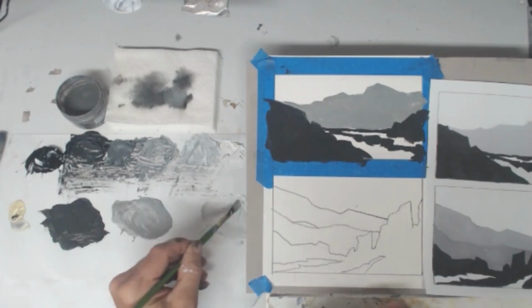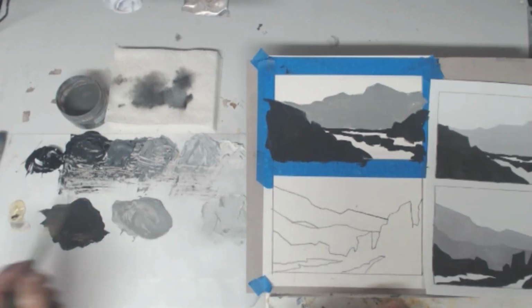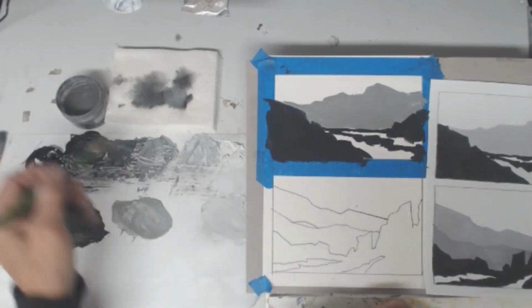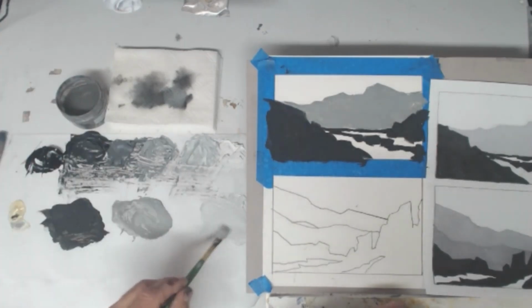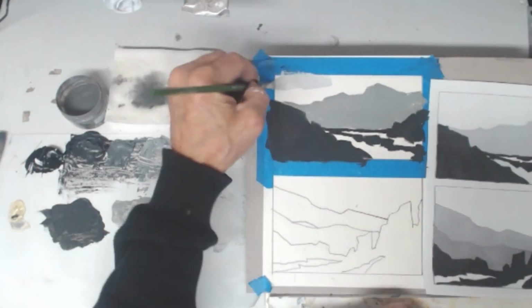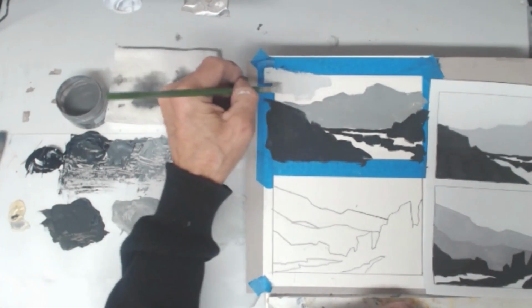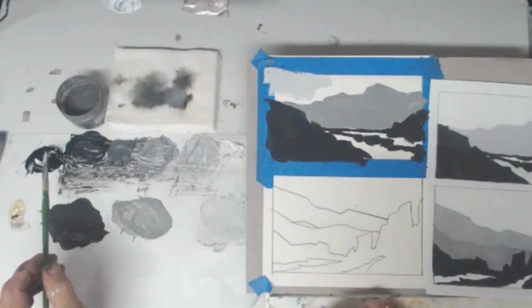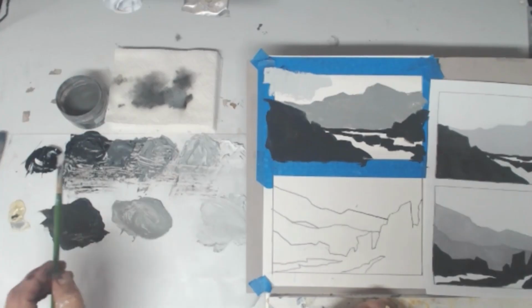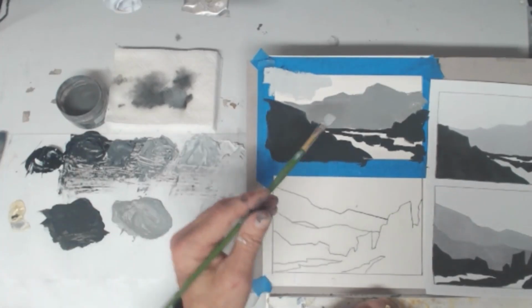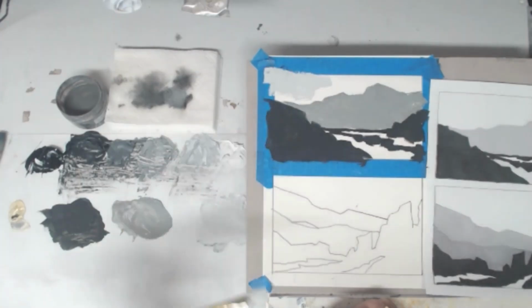Now I'm going to go into my lightest value. It's got a lot of gray in it anyway, so that's going to work out. That is from the solvent, but that's okay, because I don't really want to start with a super white. Just like I mentioned that I wasn't going to go with the blackest black, because I'm going to add black later when you add more values to the design.